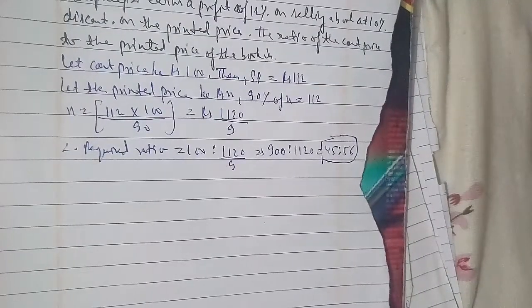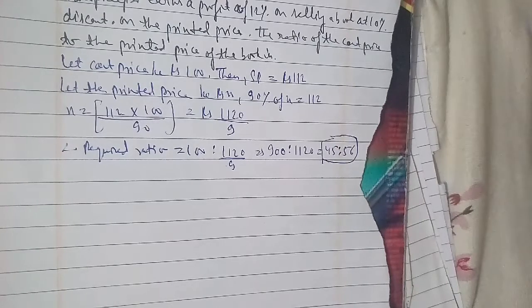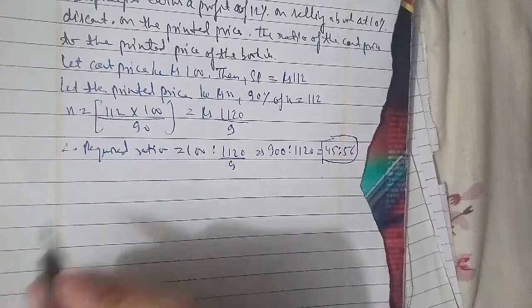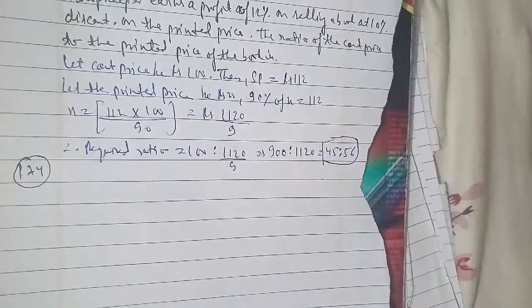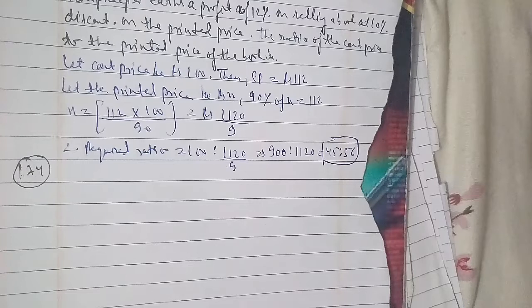And that has been important, of course. We go ahead further. That has been another question, the 174th question of the session. By selling an article at 2/5 of the mark price, there is a loss of 25%. The ratio of the mark price and the cost price of the article is, that has been asked in the SSC examination paper. The options are 2:5, 5:2, 8:5, and 15:8. We go ahead for the same.